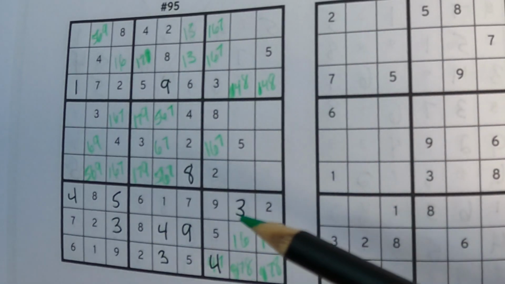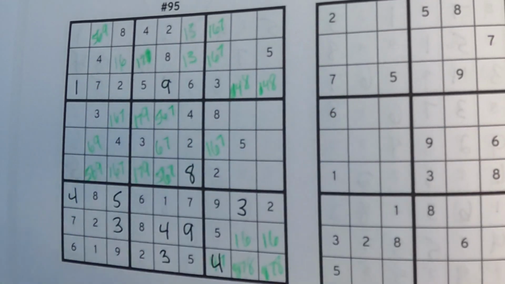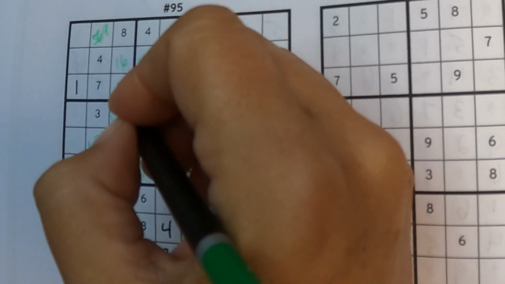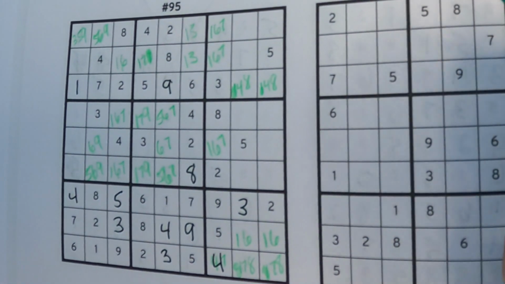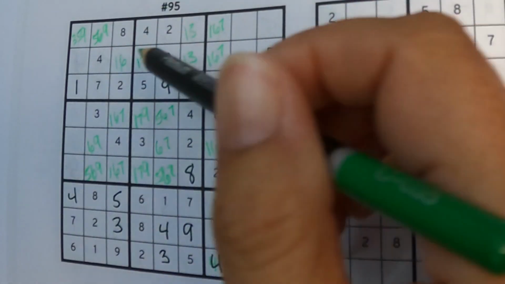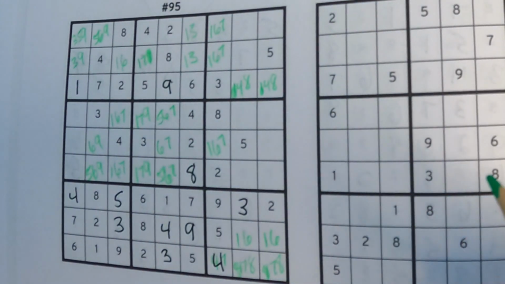It's getting a little messy, guys. Let's see how we do. So if we go this column, we're missing 2, 3, 5, 8, and 9. Got the 2 and 8 here, so 3, 5, 9. 2, 5, and 8 here, so 3, 9.